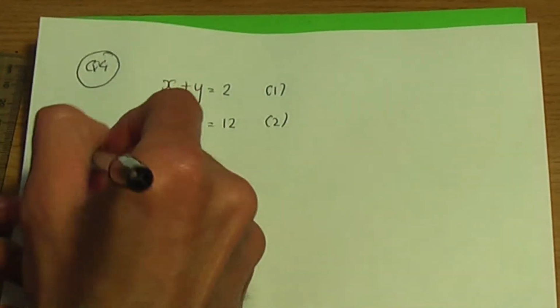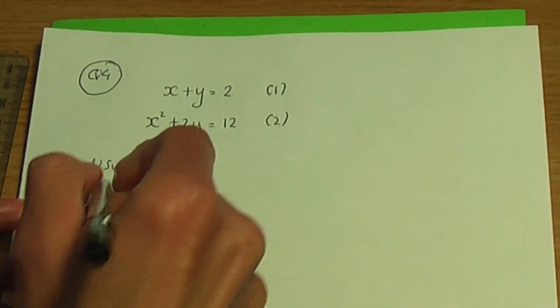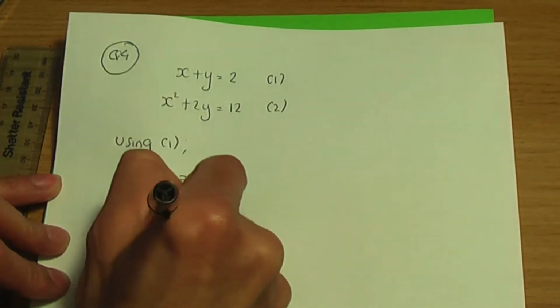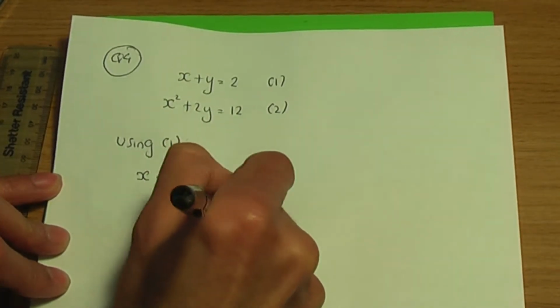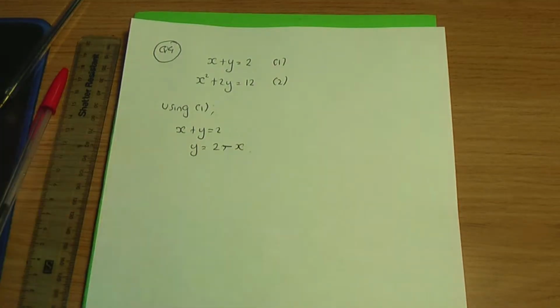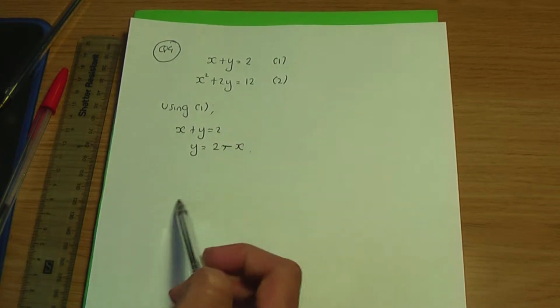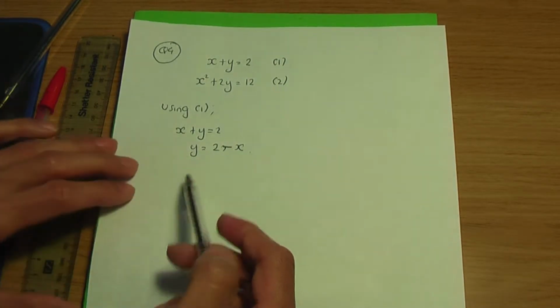So I'm going to use equation 1. Equation 1 is x plus y is equal to 2. And if I rearrange for y, y is 2 minus x. So it's entirely up to you how you rearrange. You can find y in terms of x like me, or you can find x in terms of y, depending on the unknown that you want to calculate first.